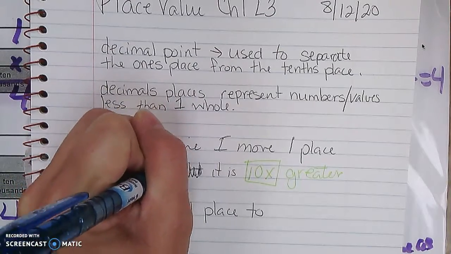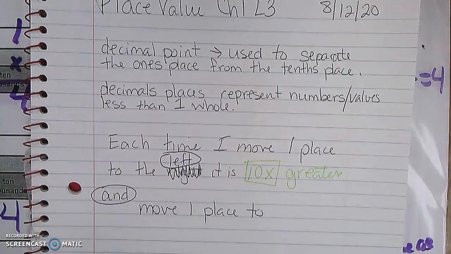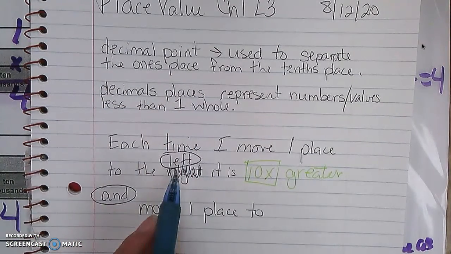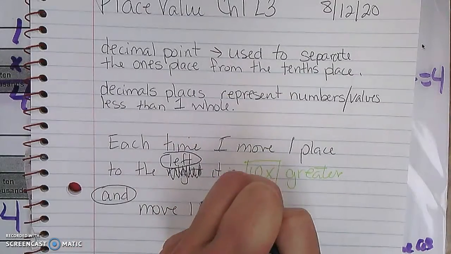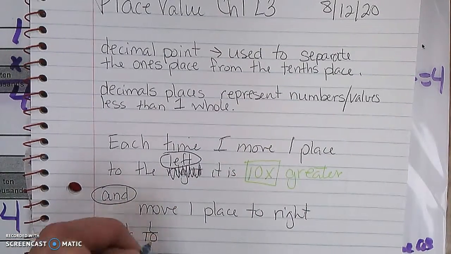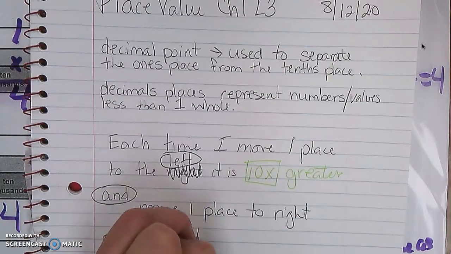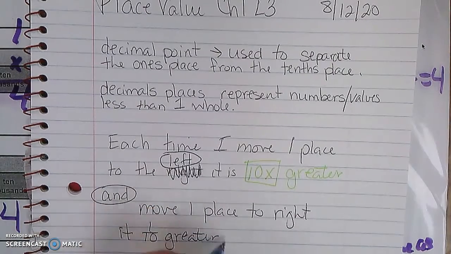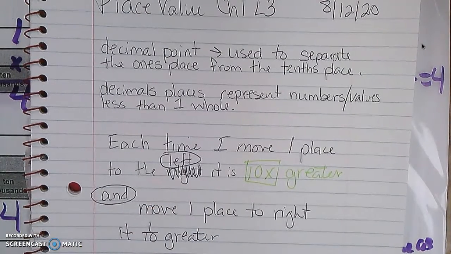This is to the left. Sorry, I hate when I do that and I'm running out of time to refilm. When I move one place to the left, it is 10 times greater. And when I move one place to the right, it is 1/10 as great, which is where we would divide.